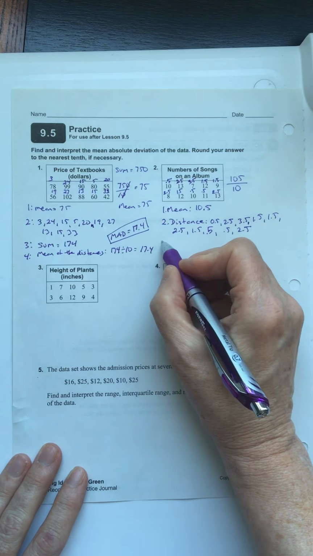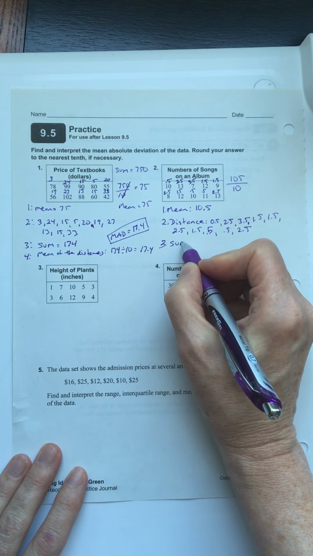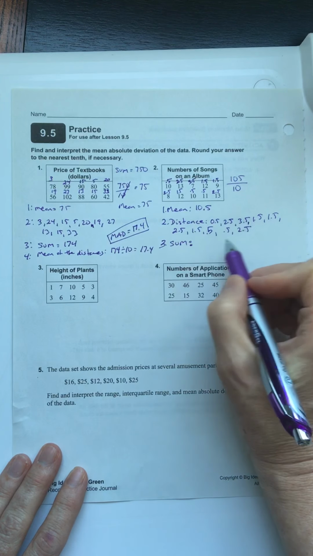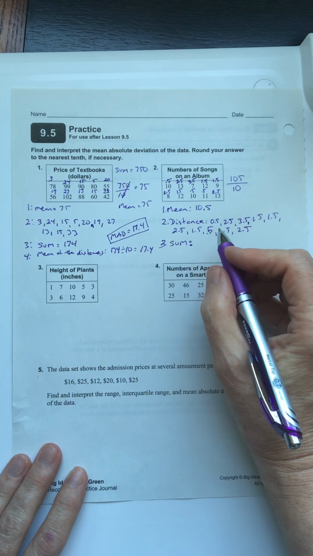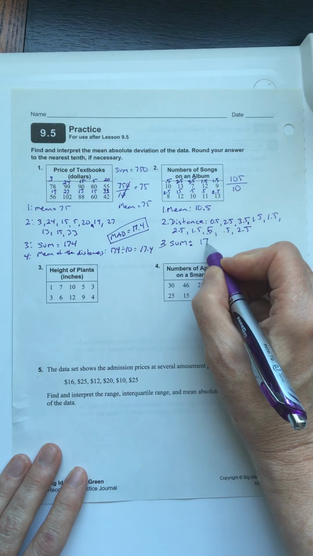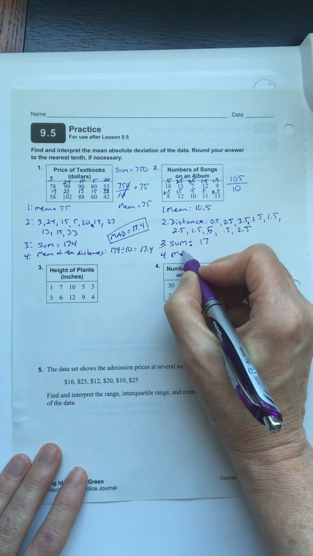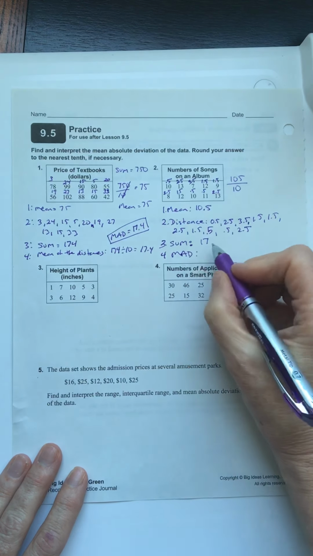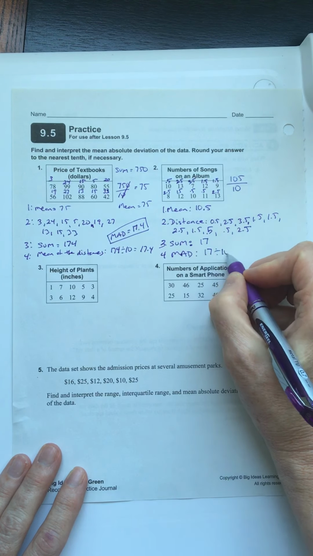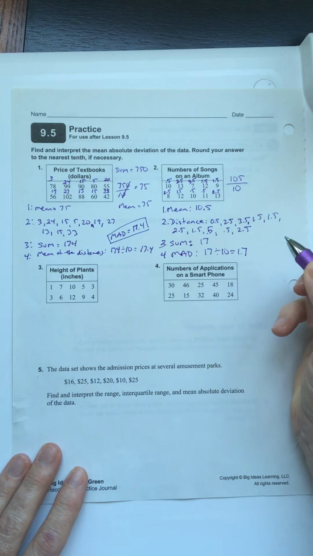Okay. Then step 3, the sum. Okay, so we're going to add all those numbers, and they end up being 17. And then the mean, or the MAD, is going to be 17 divided by 10, and that equals 1.7.